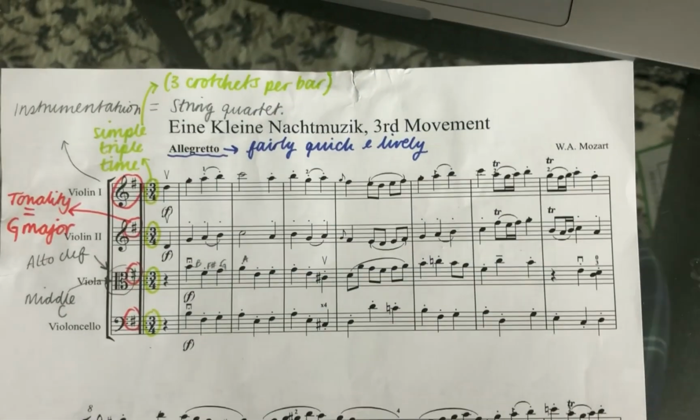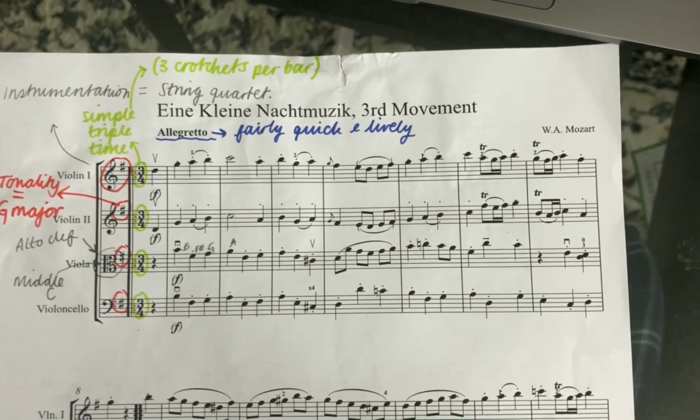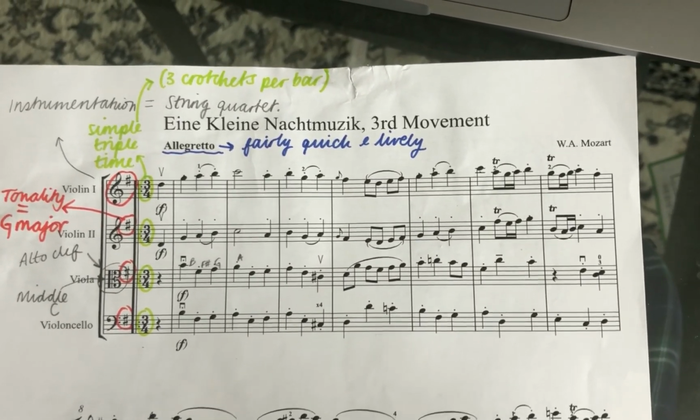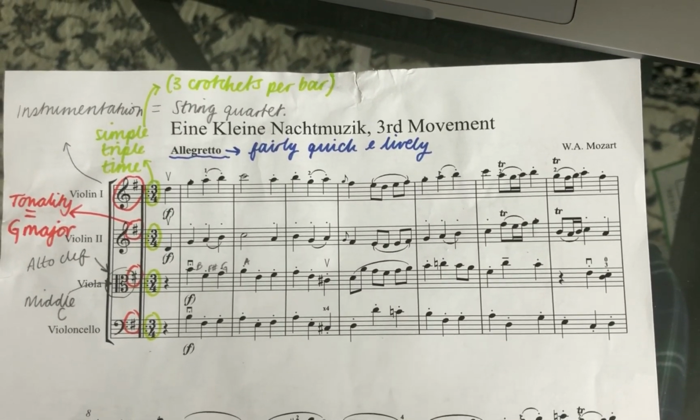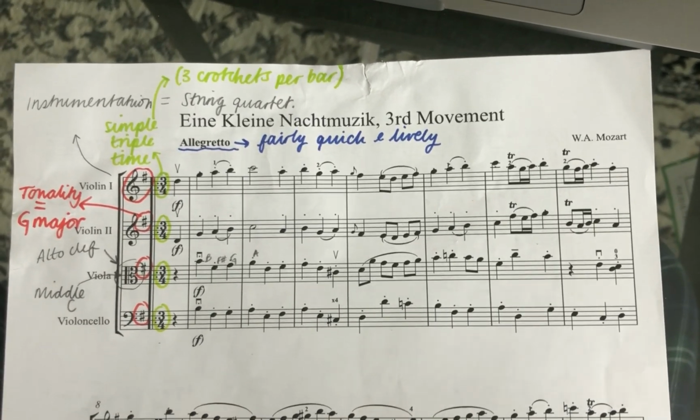So that brings us to the end of this lesson. Make sure that you have all of these annotations in your score, because we're going to add some more next lesson, and have a great afternoon or evening.